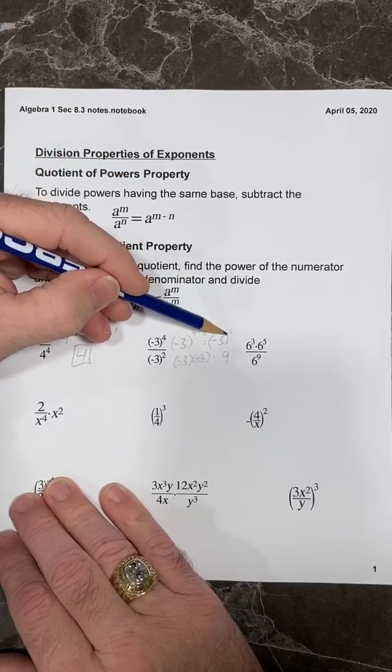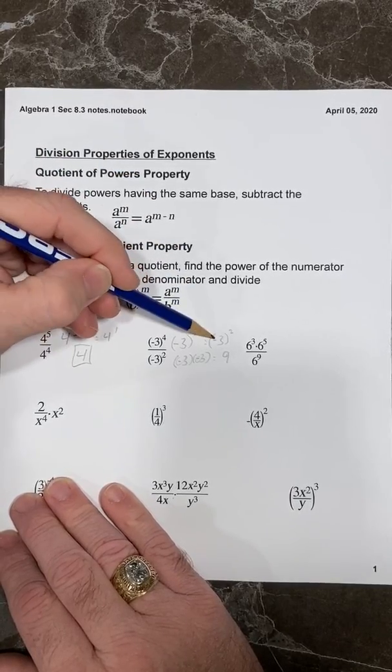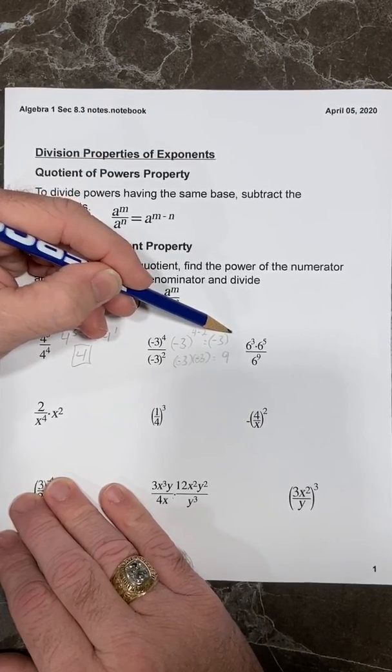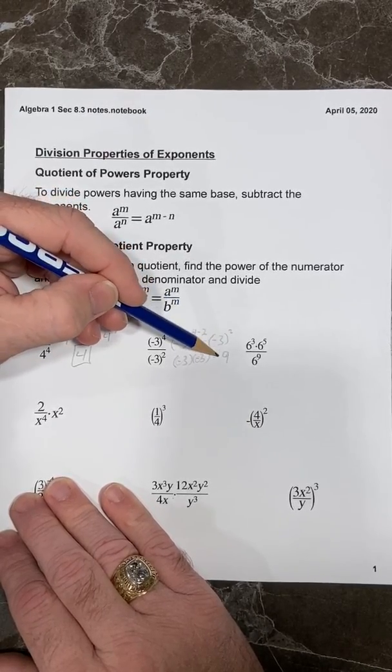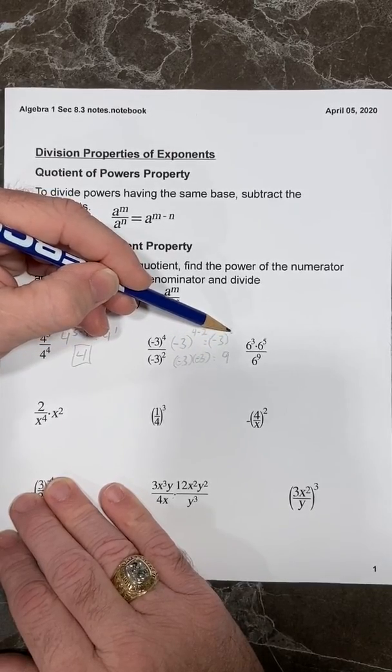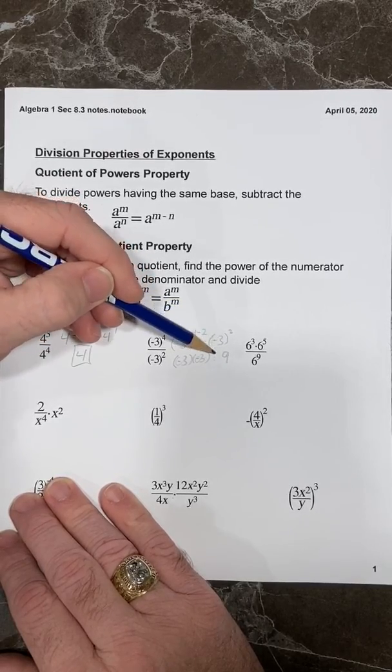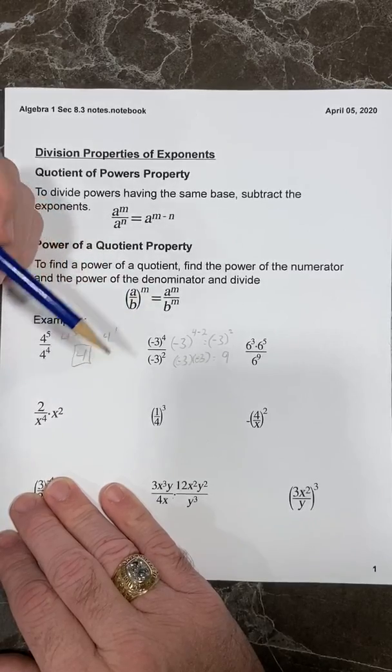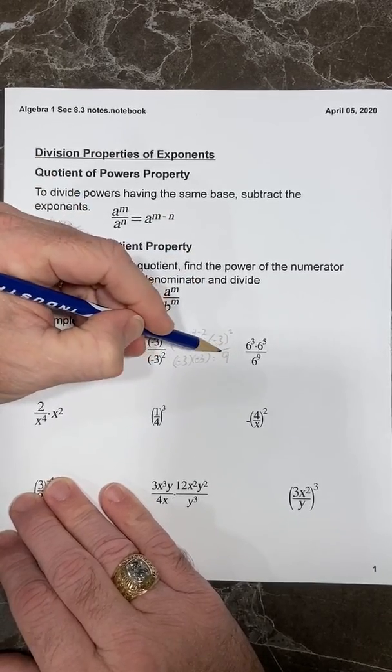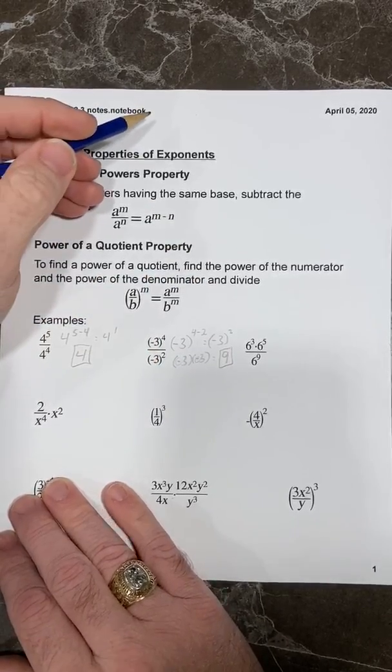And really and truly, if you just look at the exponent, if what's inside the parentheses is a negative term, if it's an even exponent, then it's going to be a positive term when we finish. If it's an odd exponent with a negative inside the parentheses, it'll be a negative answer. All right, so 9 there.